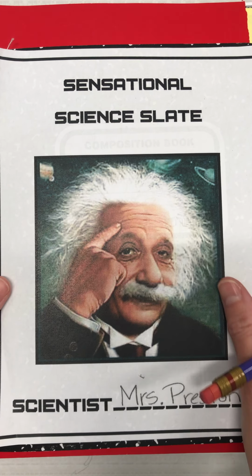So these are skills that actually we use not just for science, but you might find that we use some of these for like math or reading. So they're skills that people, and we're the scientists in science, use in order to understand things better. And in science, it's to understand more about the things around us in the world better.